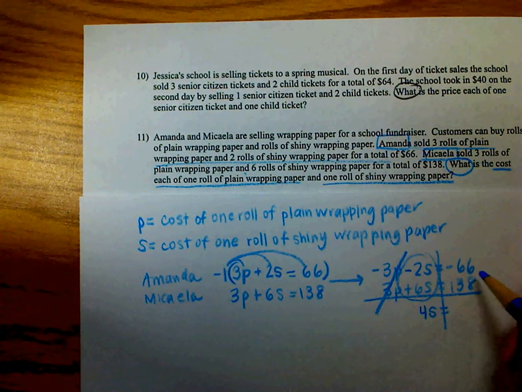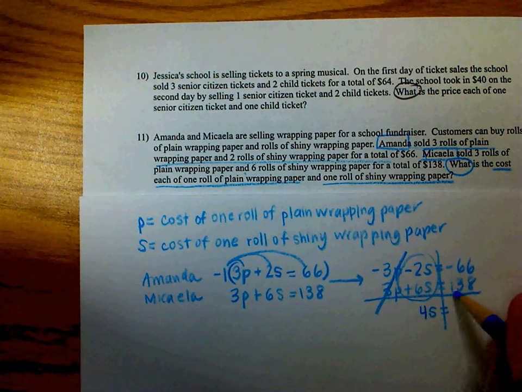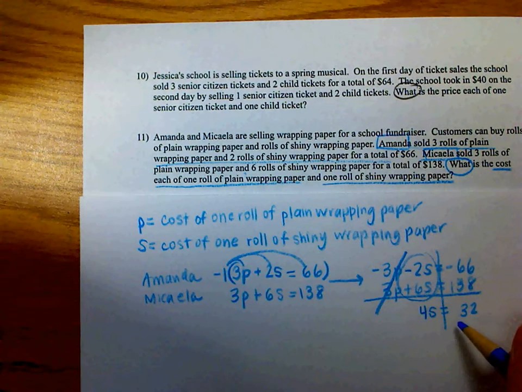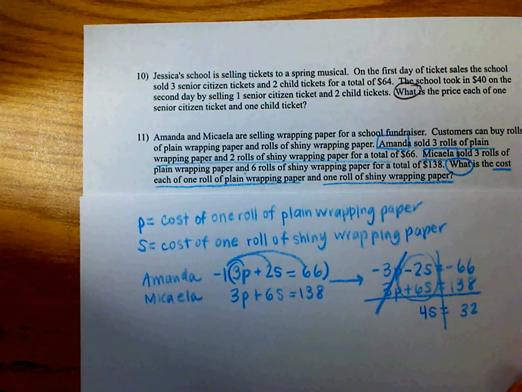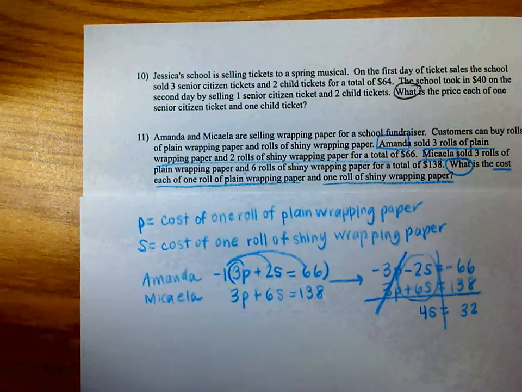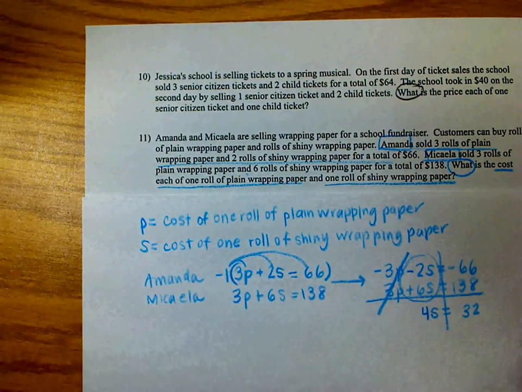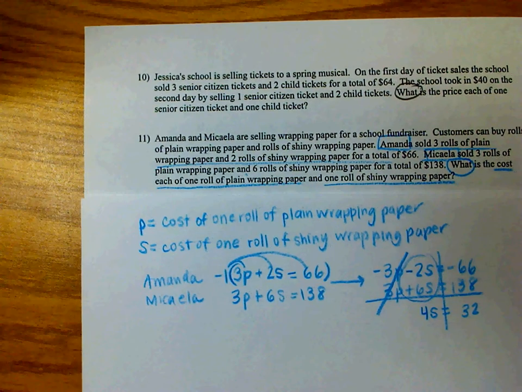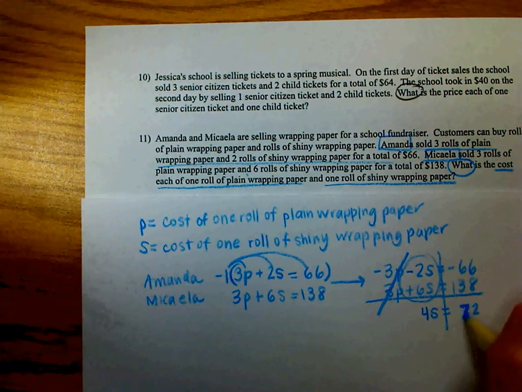And then -66 plus 138 is, I'm doing this kind of backwards. I think that's right. Let me see. No, that's not right, is it? No. Hold on. So 138, I was trying to do that in my head, but not today. So 138 minus 66, or -66 plus 138 is 72. Sorry about that. That's a 72.